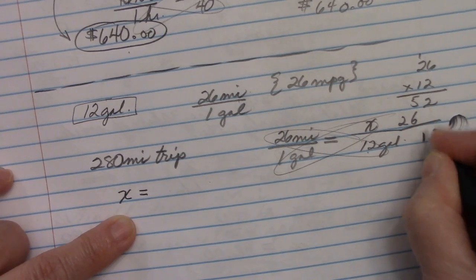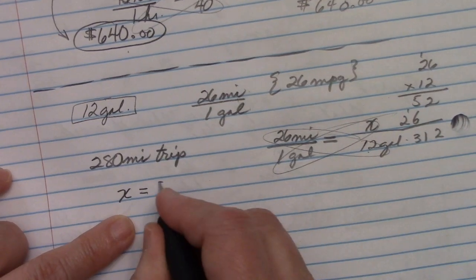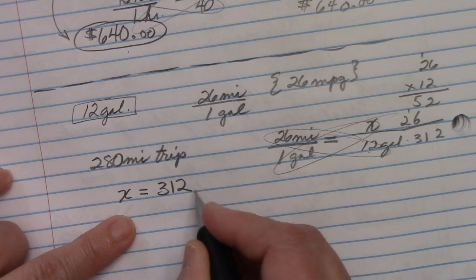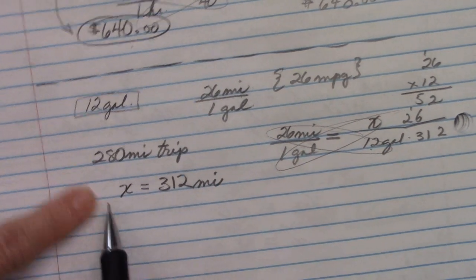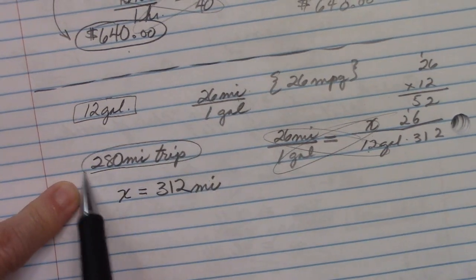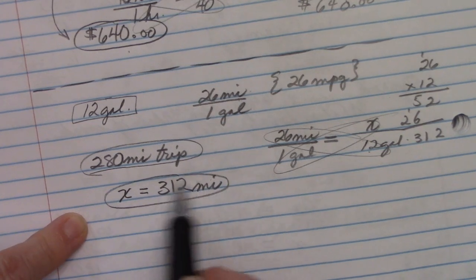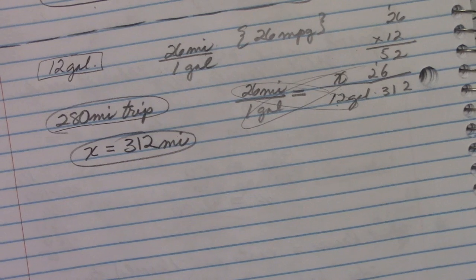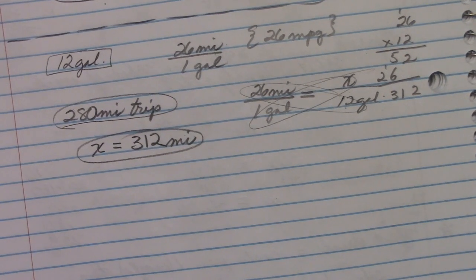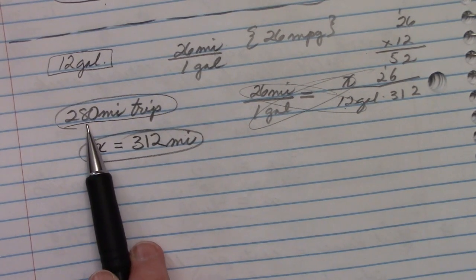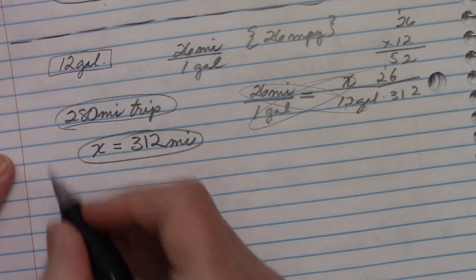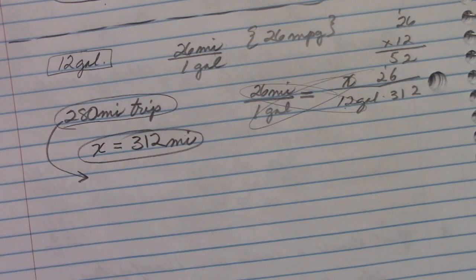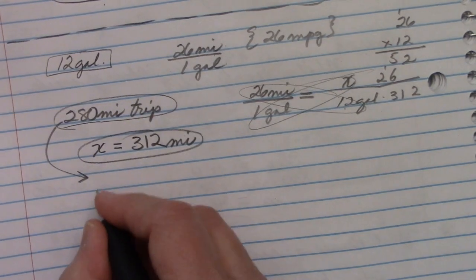So there's 2, 11, 300. She can go 312 miles. Now, if the trip is 280 miles, I mean, that's burning it right down to the fumes, you know, emptying your tank completely. Would she be able to make this 280-mile trip without having to refill if she starts with a full tank of gas? She could make the trip.